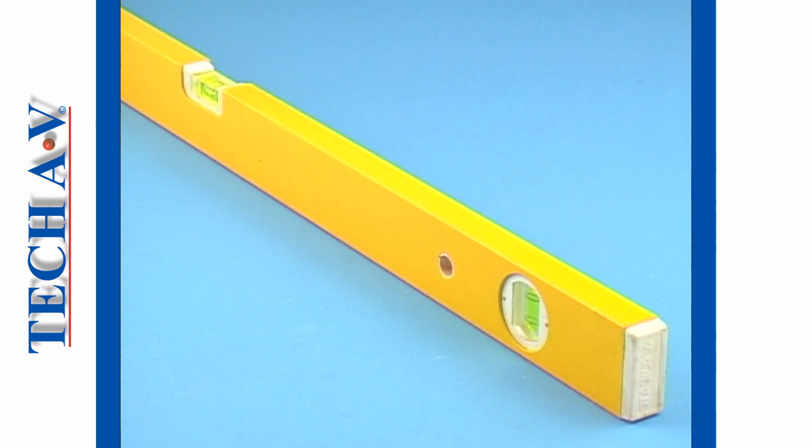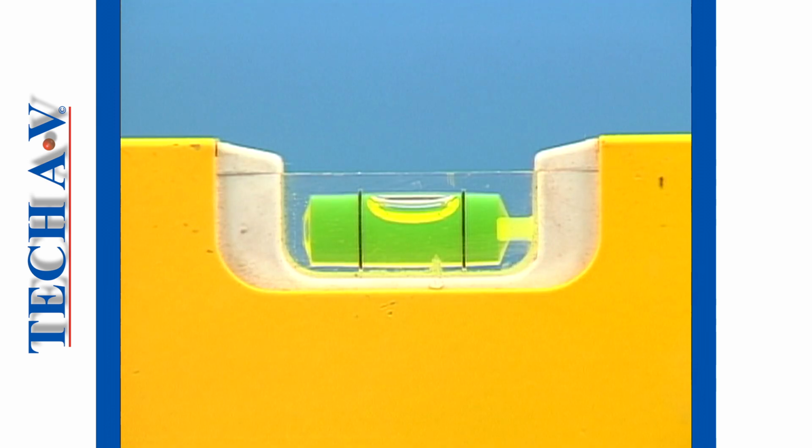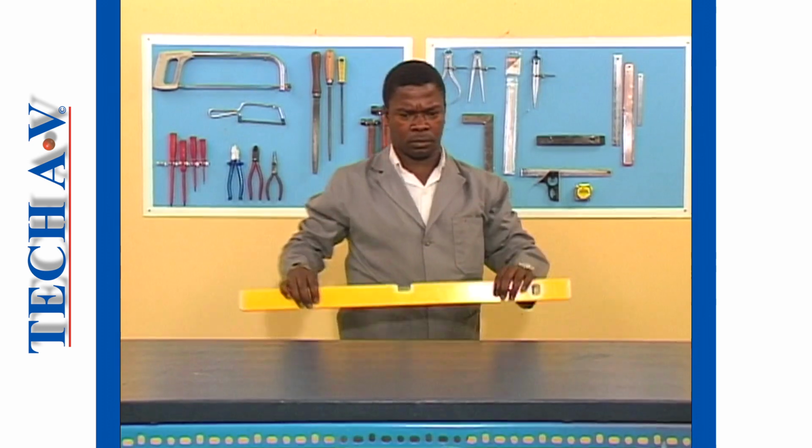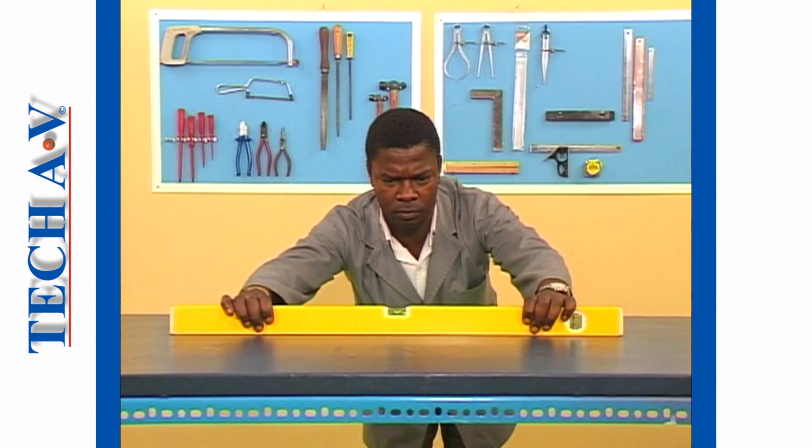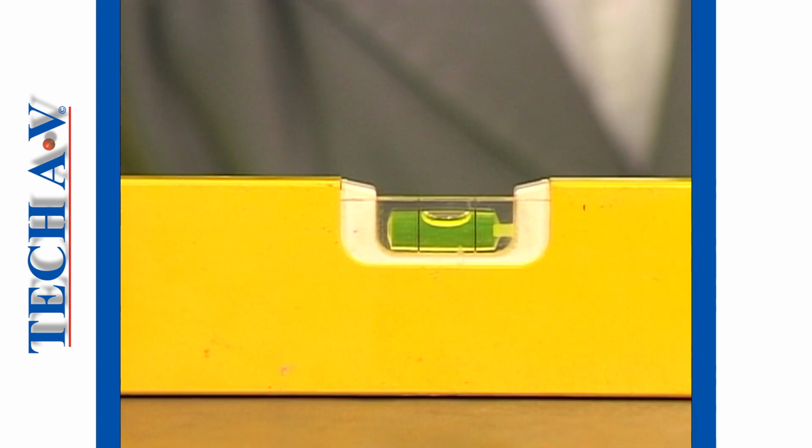An instrument called a spirit level is used to check that any surface is level. The instrument is basically a straight and flat piece of wood, plastic material, or even metal, into which a glass tube has been fixed. Inside the tube is a liquid and a bubble of air. The air bubble will always sit at the top of the surface of the liquid. When the instrument is placed on a level surface, the bubble will sit between the two lines painted on the glass tube.